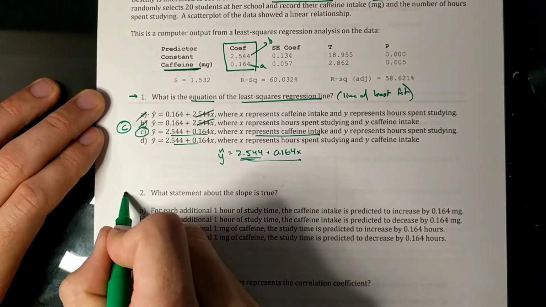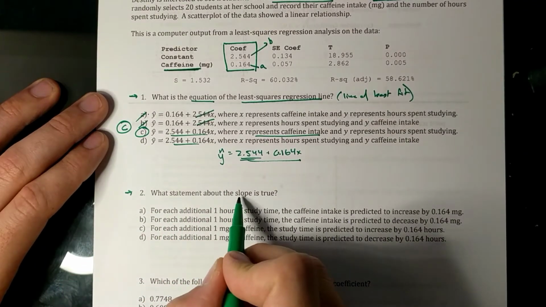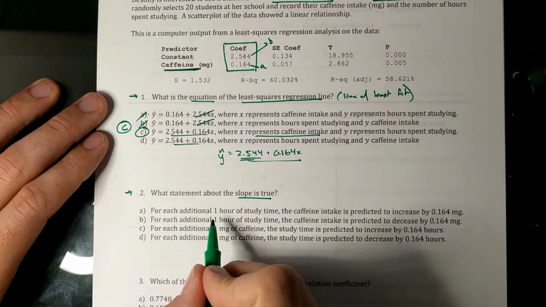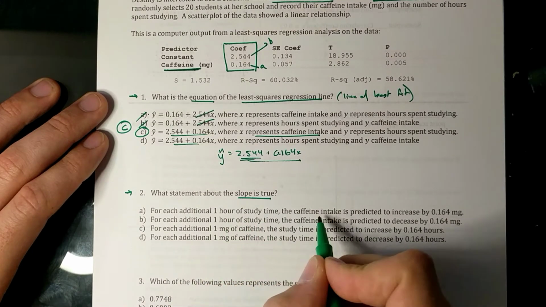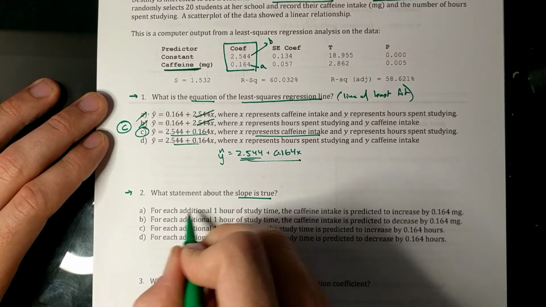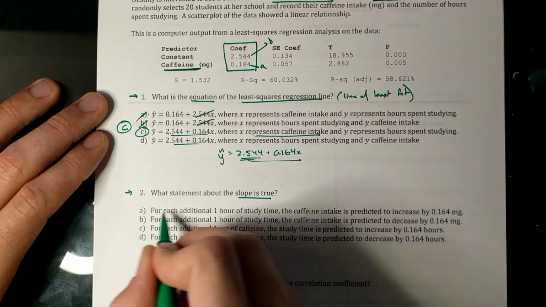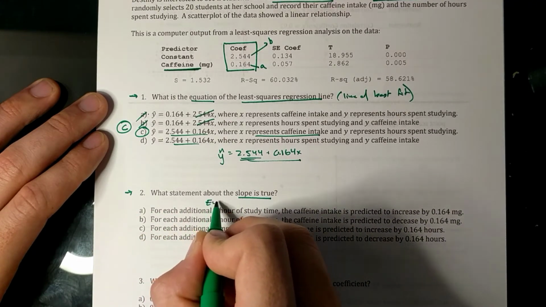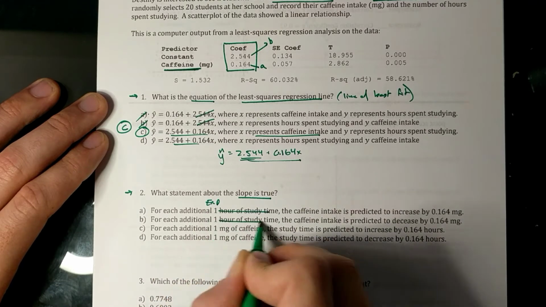Then let's look at number 2. What statement about the slope is true? For each additional 1 hour of time, the caffeine intake is predicted to increase by 0.164. Well, this I need for each additional 1 hour of study time. This needs to be our explanatory variable here. And that is not true here. This is our response variable.